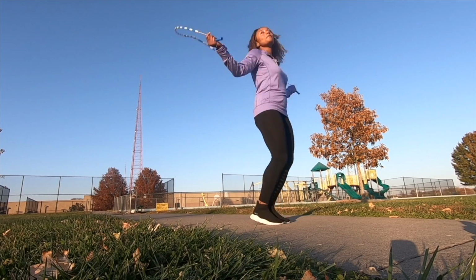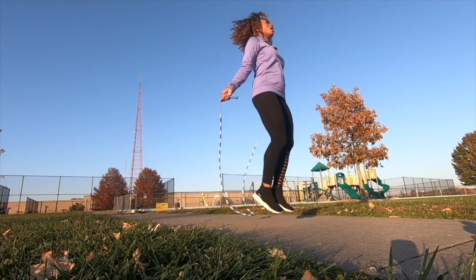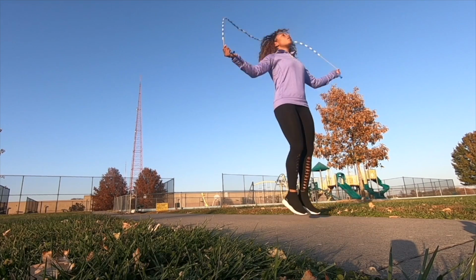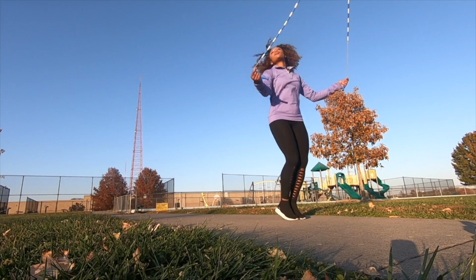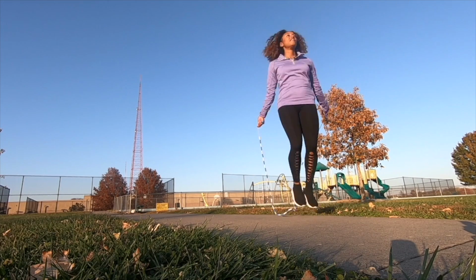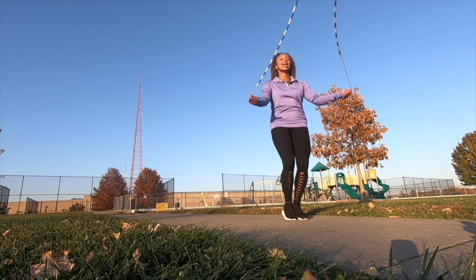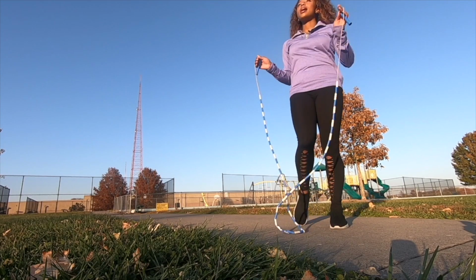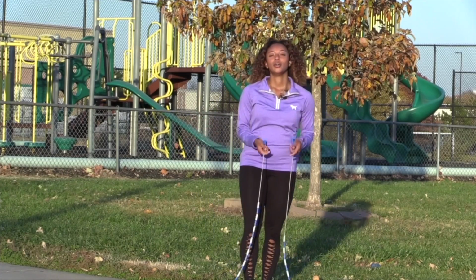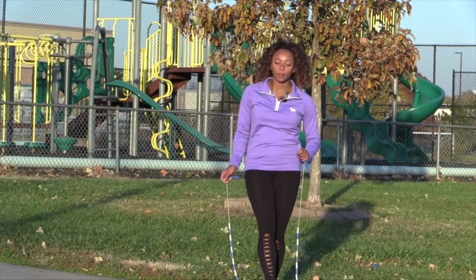If you stop, it's okay. Jump, jump. Only 10 more seconds. Whoop. Got off track a little bit. 5, 4, 3, 2, 1, and time. That was our double basic jump, is what I call it. It may not be called that, but I call it the double basic jump.